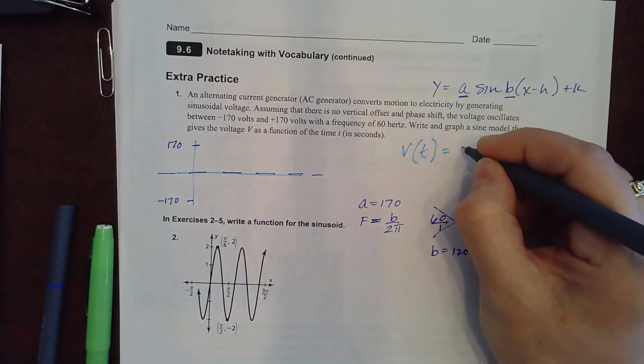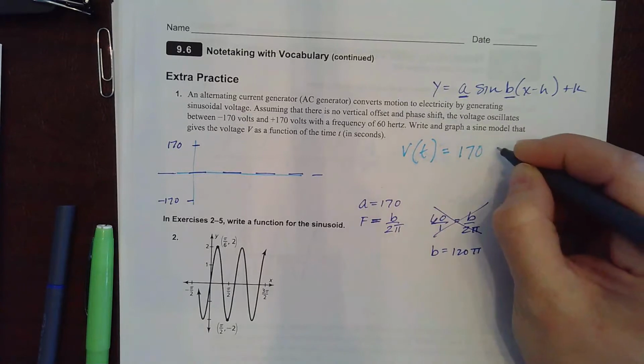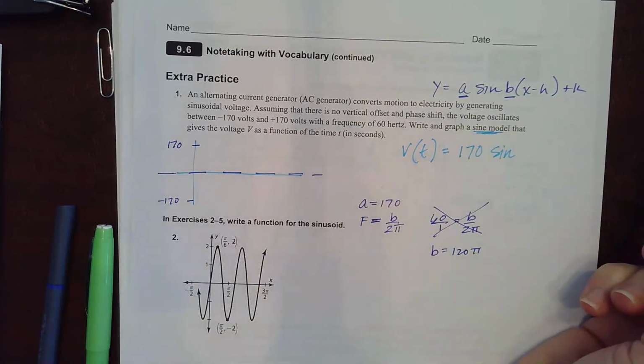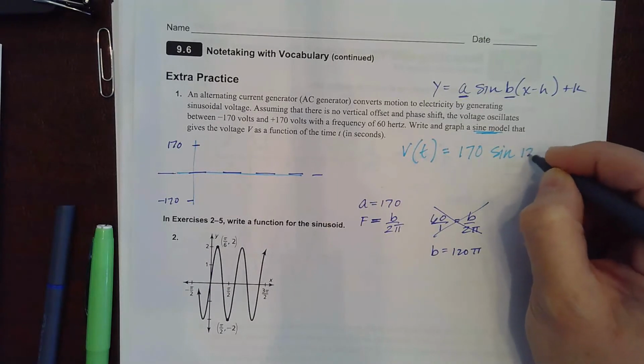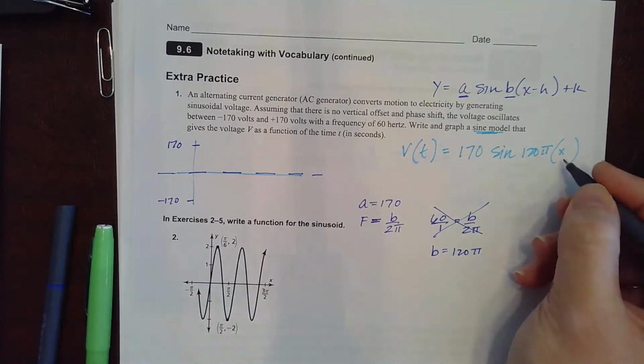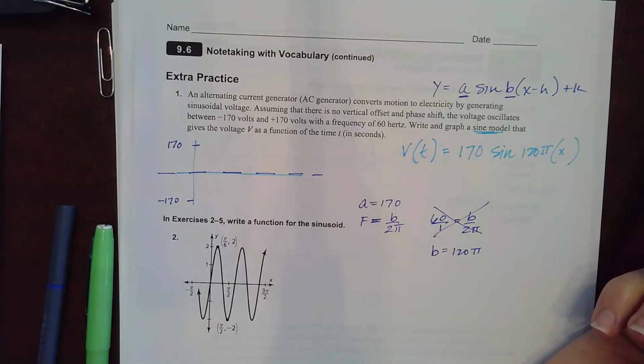I know that A is going to be 170. We said it was going to be a sine graph because it asked us for a sine model. Then our B value is 120 pi, and x. Don't forget your x, because that's what you're taking the sine of. And there is no h and k.